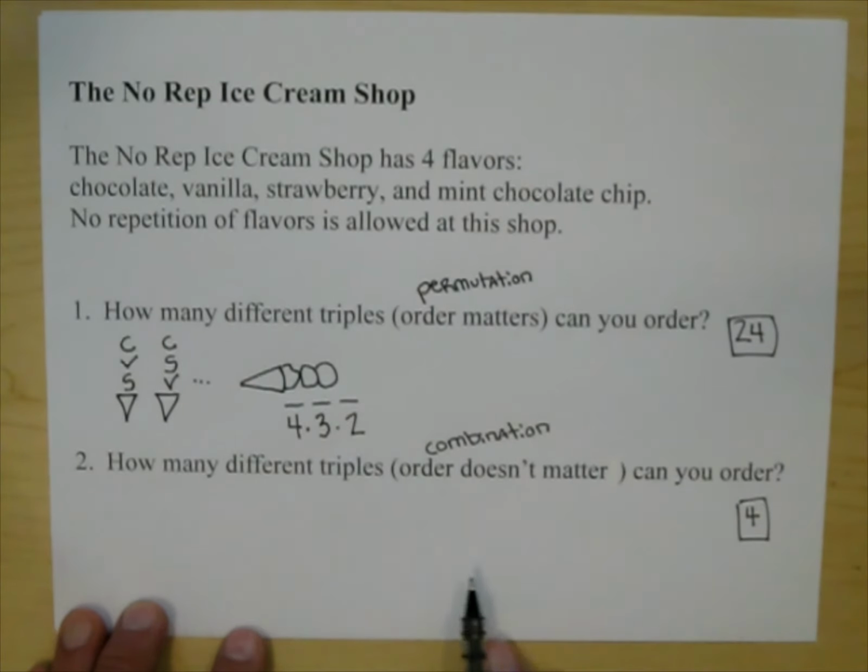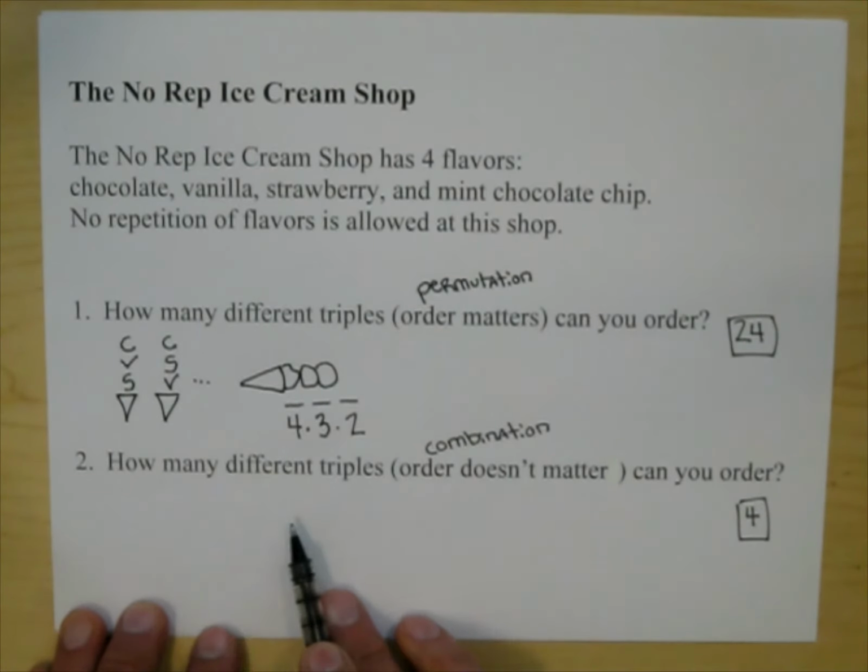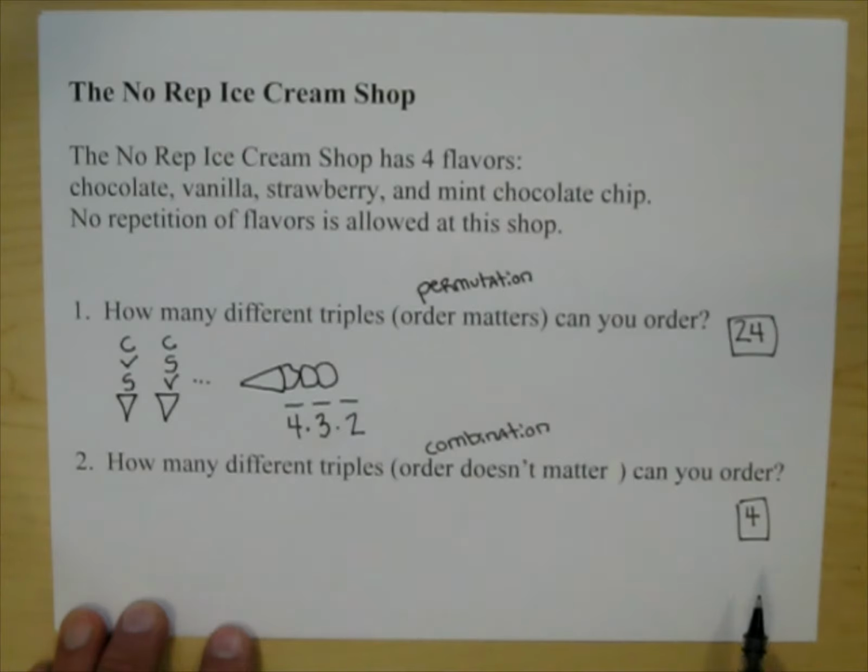Well, is there a quick way of doing that with combinations? And the answer is no. So we have to think a little bit more about how to do these problems.